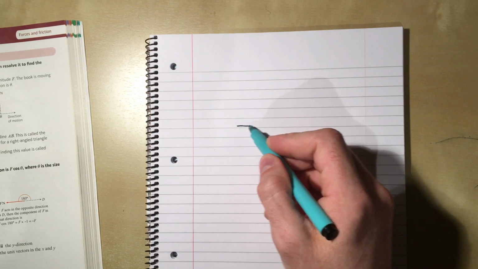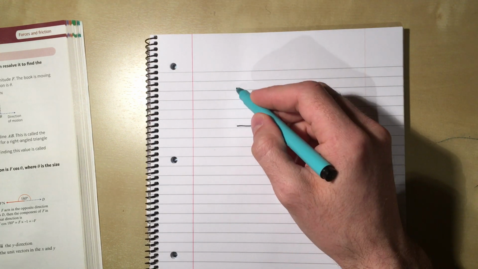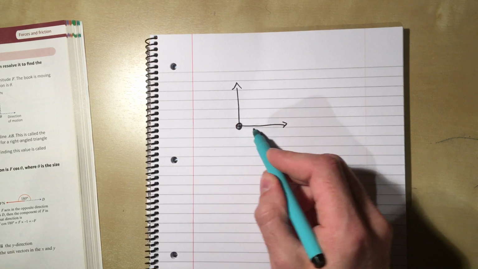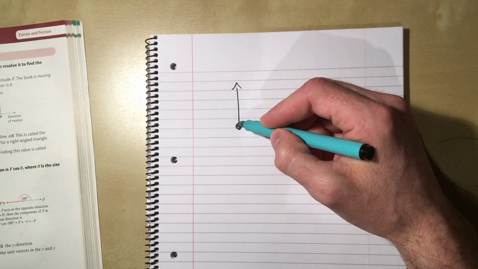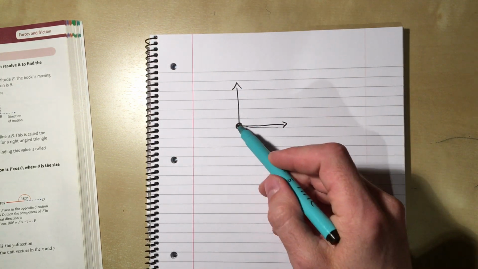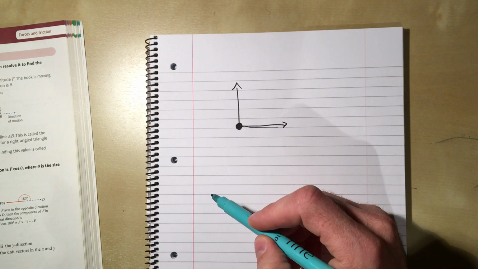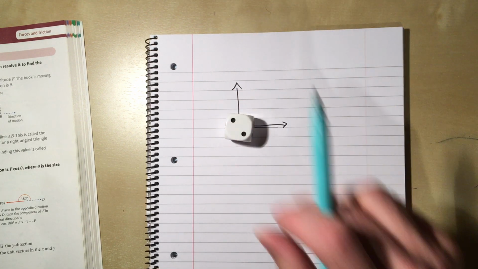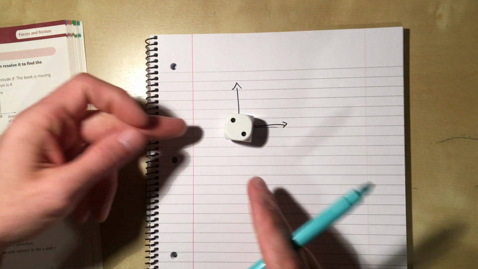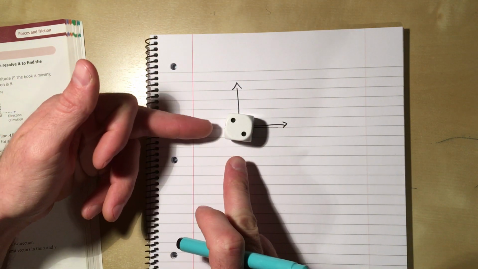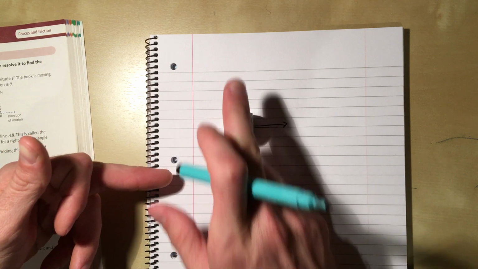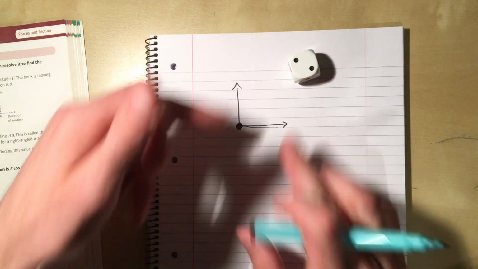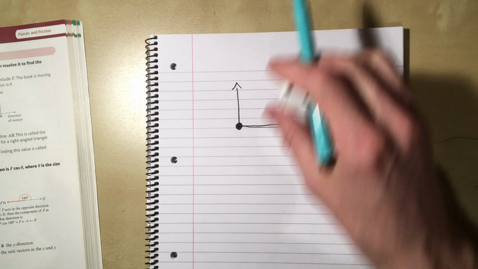If I had a force acting this way and a force acting this way, so imagine I've got an object sitting here on the table and I tie a string to it and pull it that way, tie another string to it and pull that way, then what would happen to that object? Well, let's imagine it's this dice here, and I'll push rather than pulling because I don't have strings to attach. So I'm going to push that way and push that way. And what happens to the dice? Well, overall, it moves in this direction here.